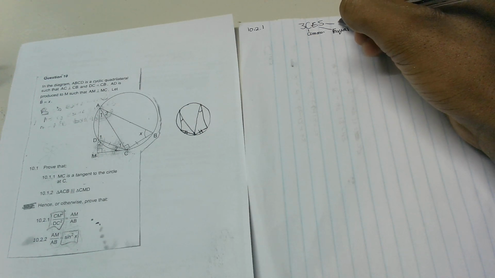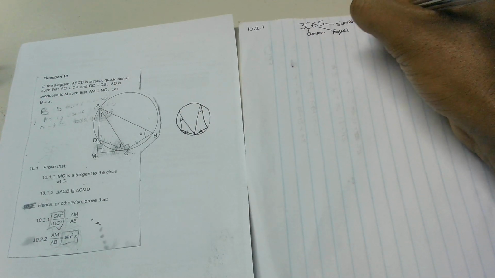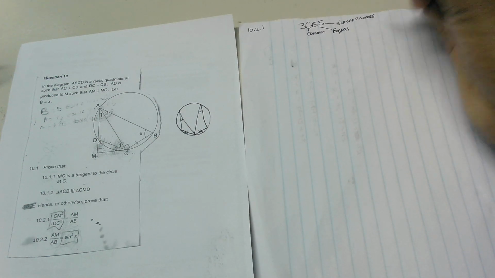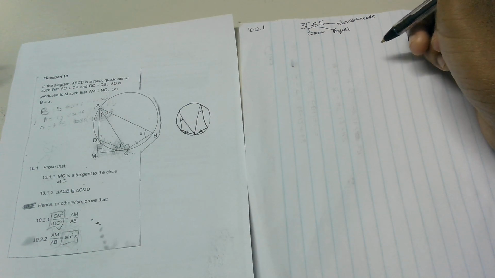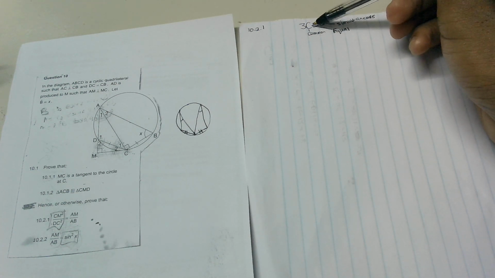So this one means simultaneous. Simultaneous. That is simultaneous. No, in maths we don't do spellings. This is not a spelling bee. So this one is common.